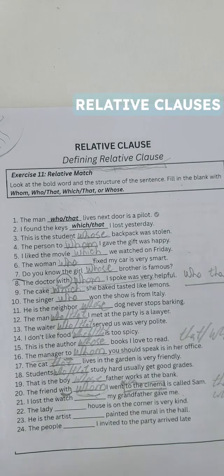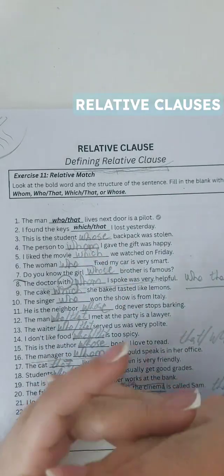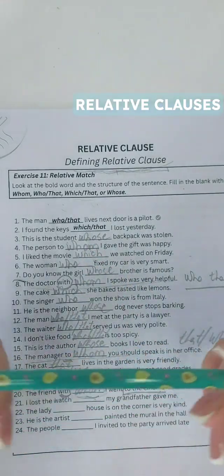Or the friend who went with me to the cinema.